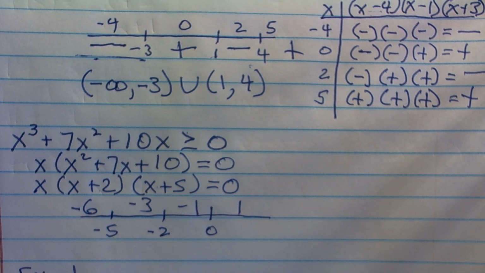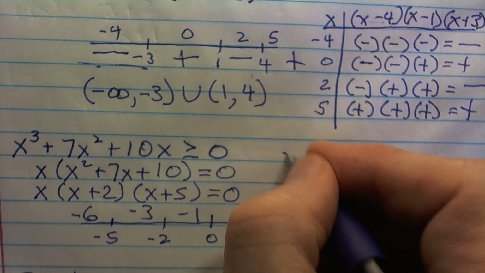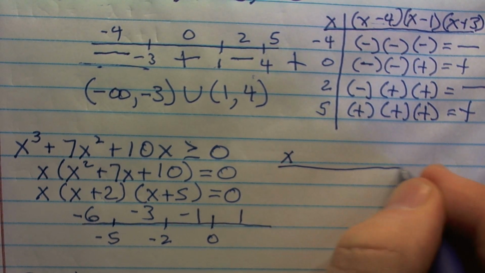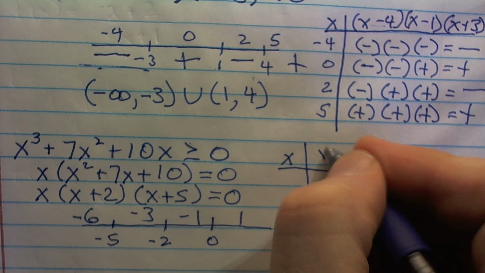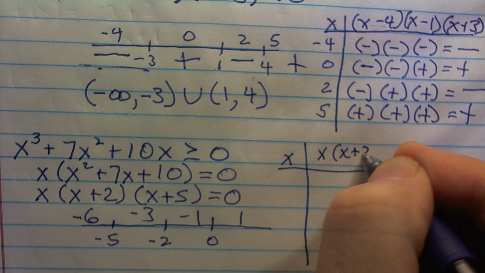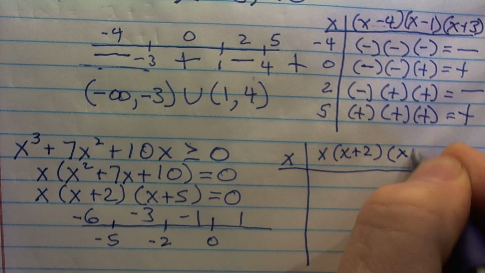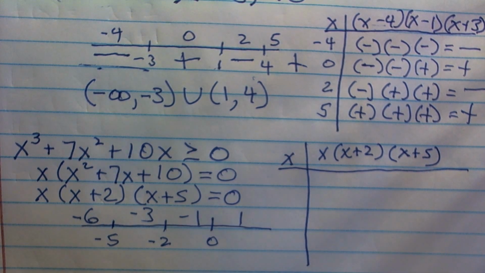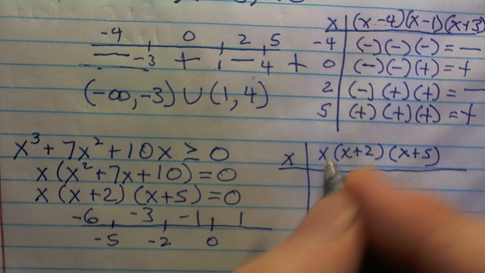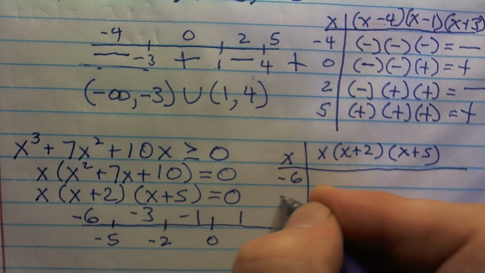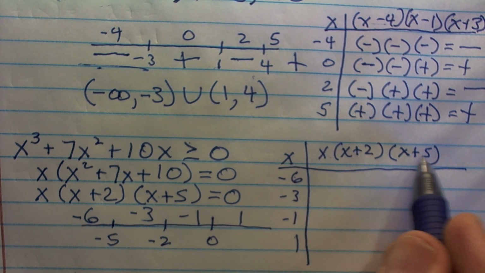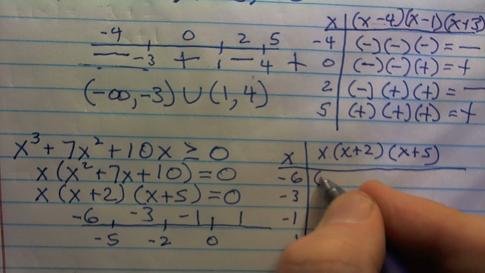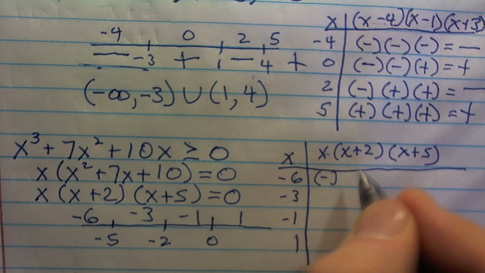I'm going to test those 4 values the same way I did previously. And I will look at the factored form, right? So it's x plus 2, and x plus 5. So here I go. Negative 6, negative 3, negative 1, and 1. Now, if I put in a negative up here, this first factor is definitely negative.